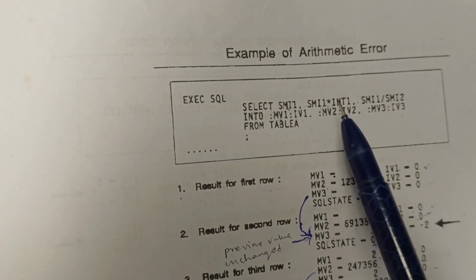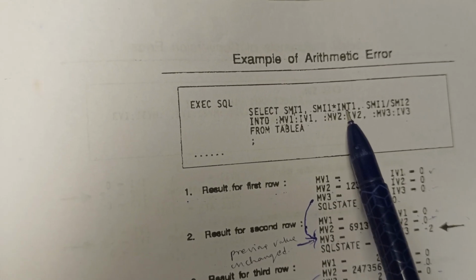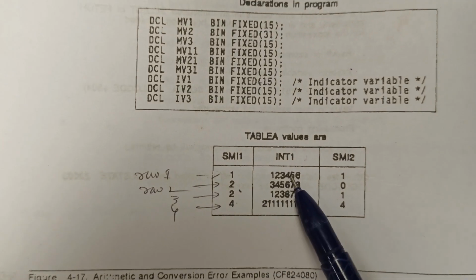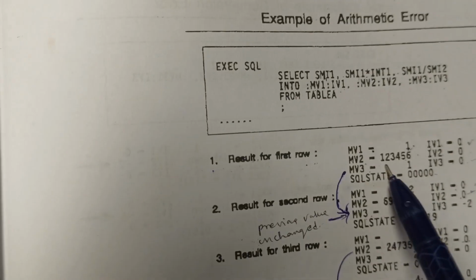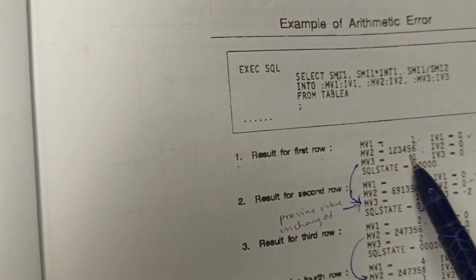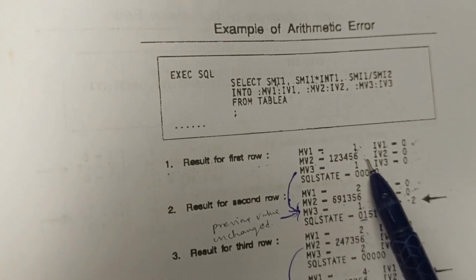You can see this other second column, MB2. What is MB2? I am doing an arithmetic multiplication of SMI1 and the integer, 1, and this multiplication I am doing here. Here also I will not get any error because it has positive values, that's why it is 0.